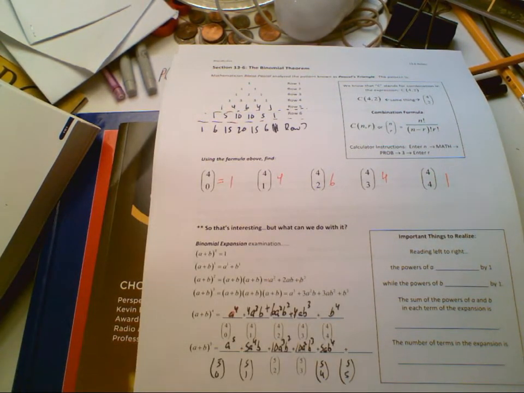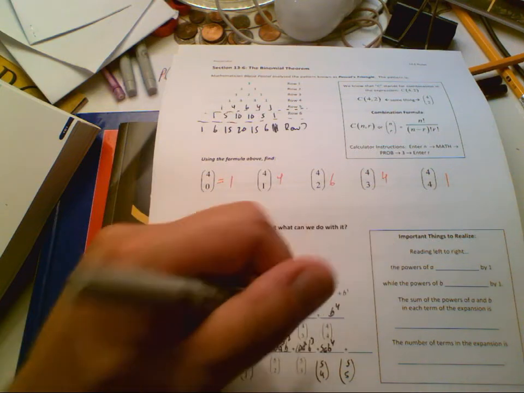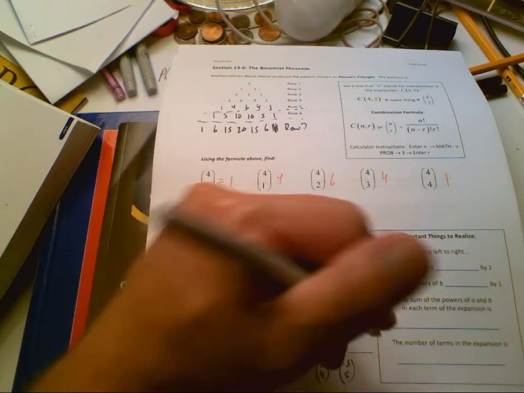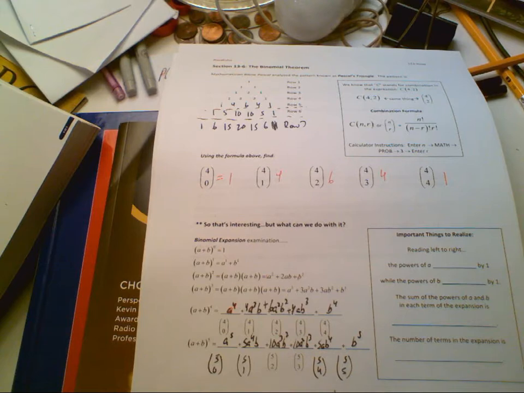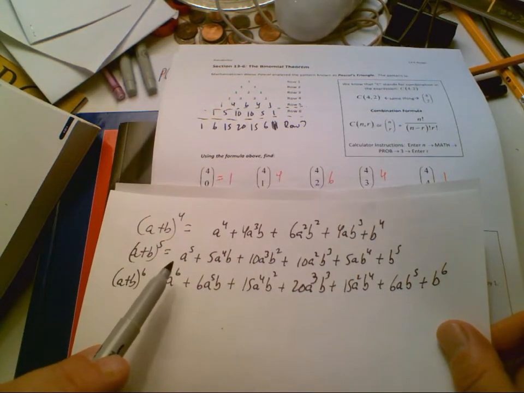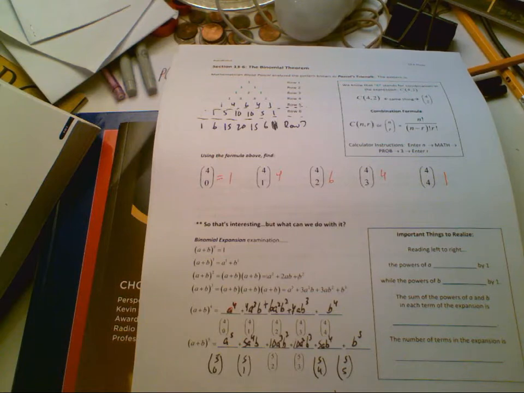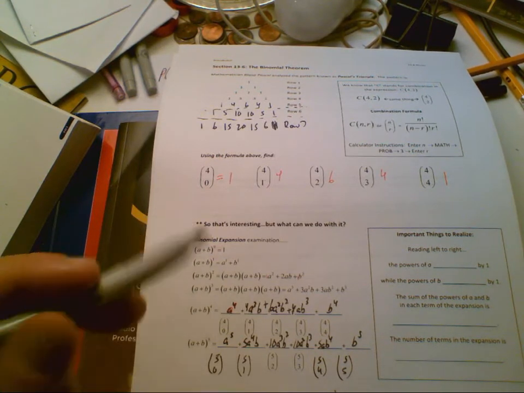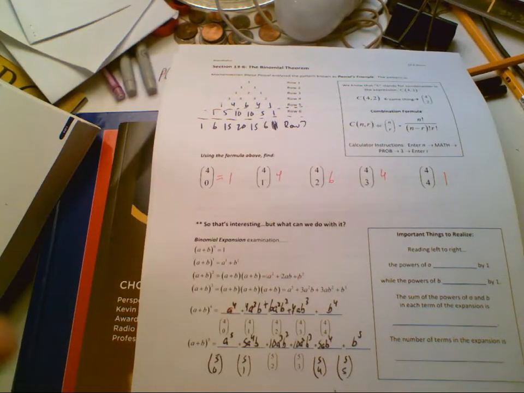Finally, 5 choose 5 turns into just a 1, a to the 0, b to the fifth. And I got a perfect answer that matches exactly what you see here. So I have a nice way to represent a plus b to any positive integer power.